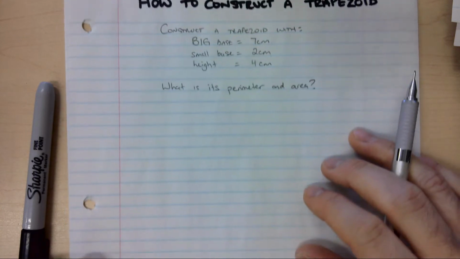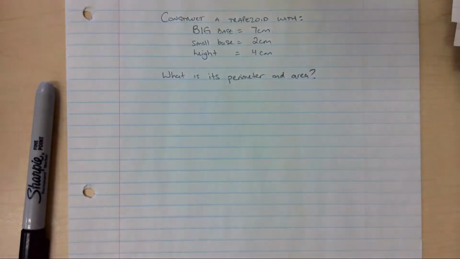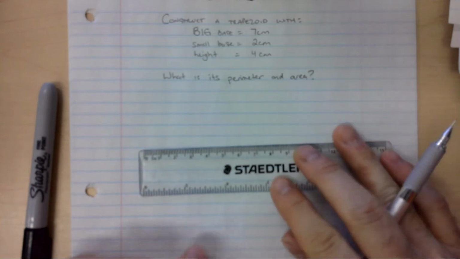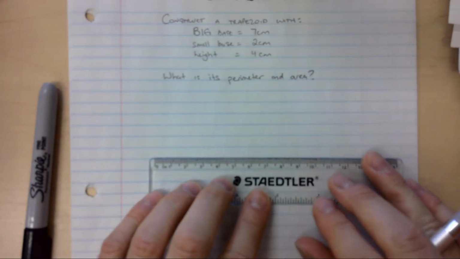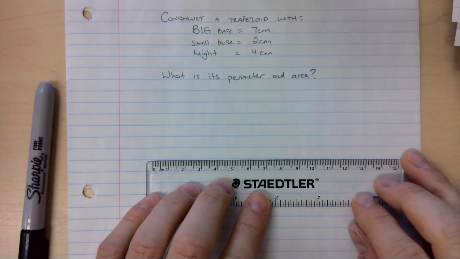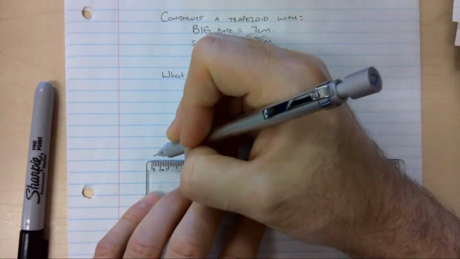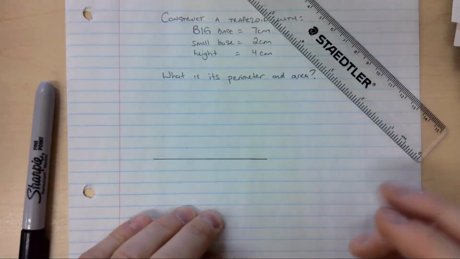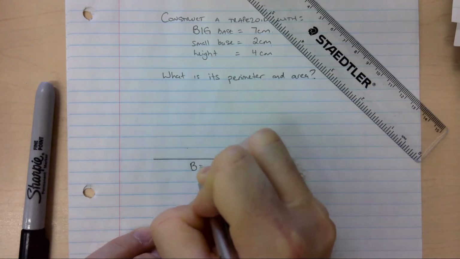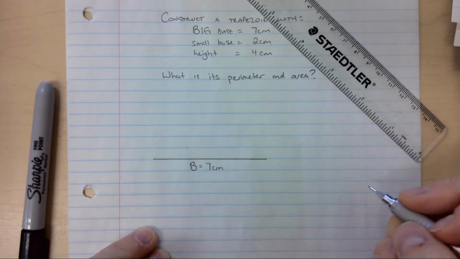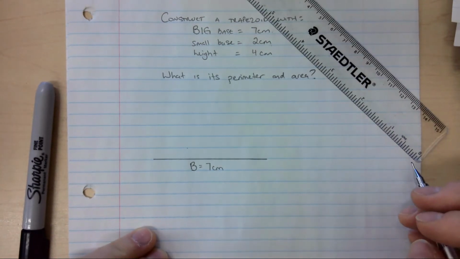So let's start with our construction. Like normal, I'm going to start a little bit further down the page. That way I can work upwards in my construction. And I'm going to draw a big base of 7 centimeters. Let's make sure that it's nice and there we go. So I always start with my big base. I'm going to use a capital B to show my teacher that I understand that I'm writing my big base, and I'm always going to label my big base as well.